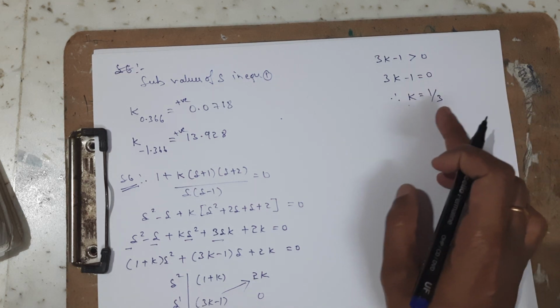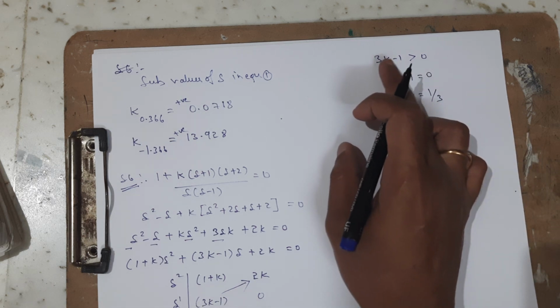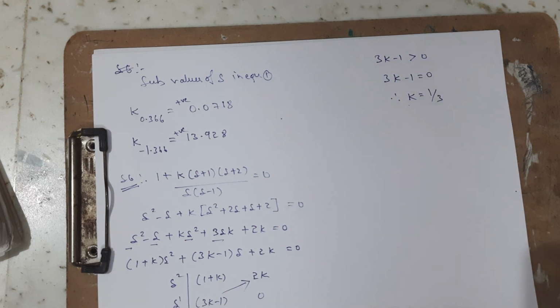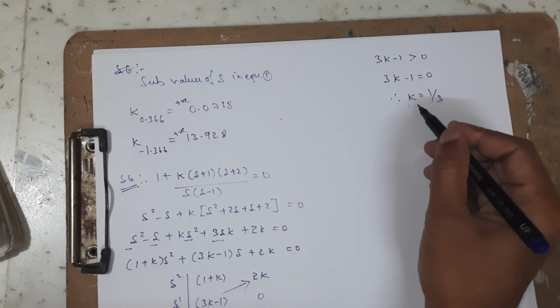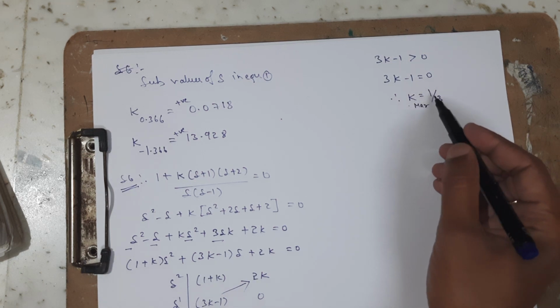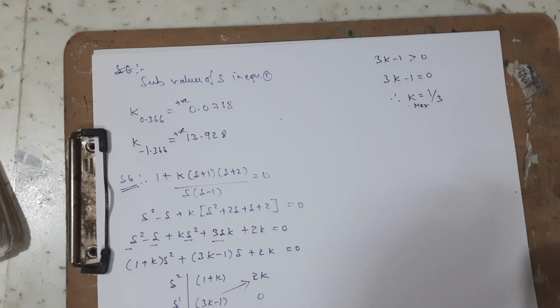When I substitute k is equal to 1 by 3, what happens to this value? This will be equal to 0. So this can be considered as what? This is the k margin. K margin is equal to 1 by 3.